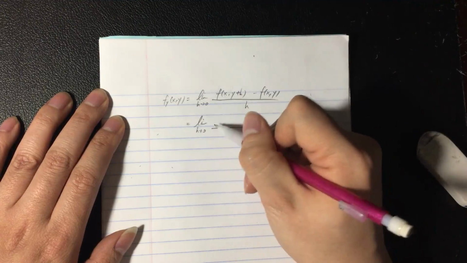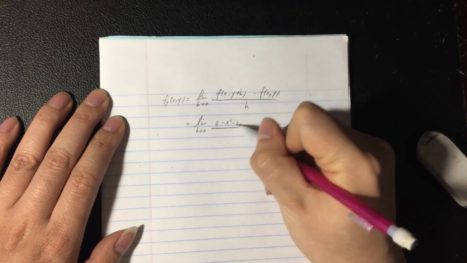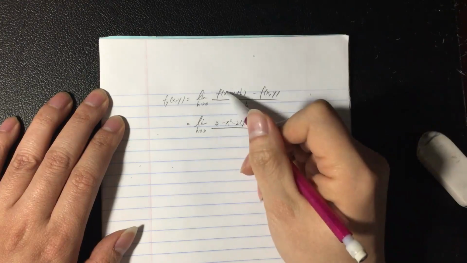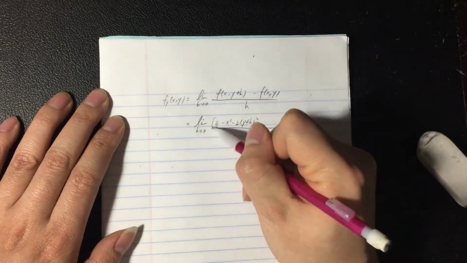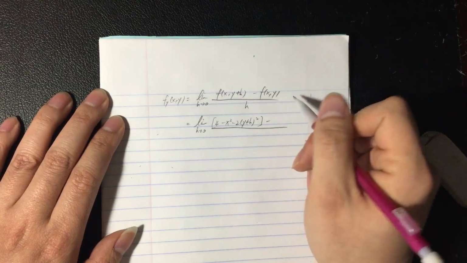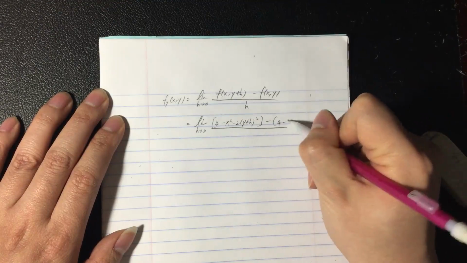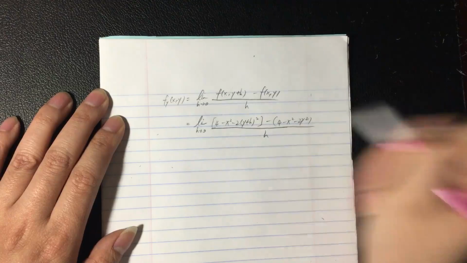I have 4 minus x squared minus 2 times y plus h squared. Minus f of x, y. f of x, y is the function itself. 4 minus x squared minus 2y squared over h.